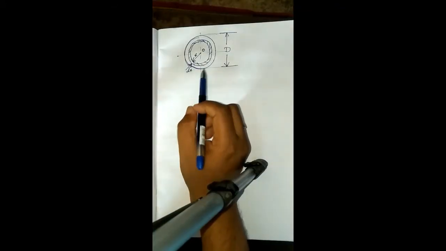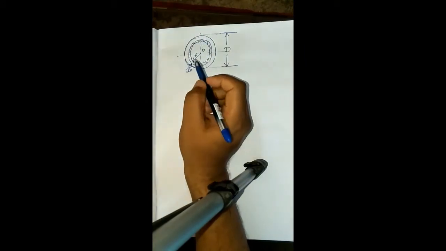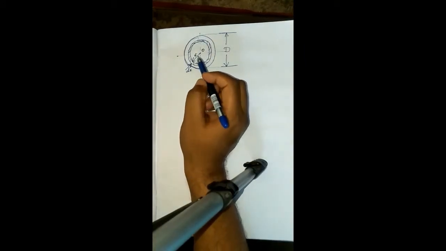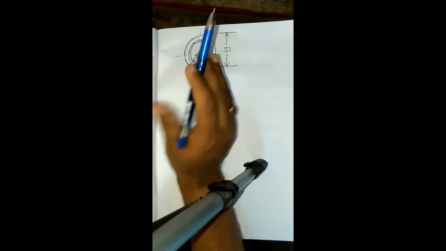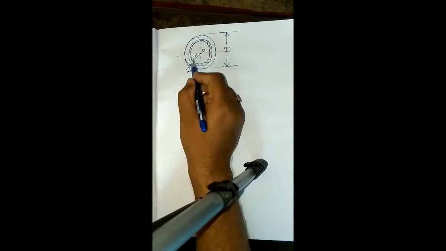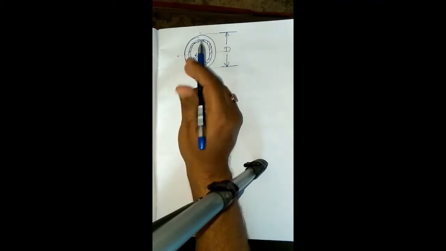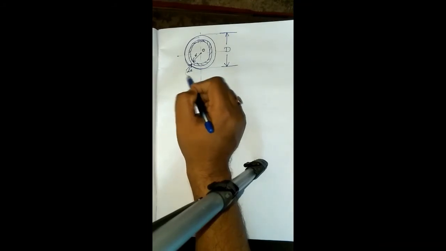Now here we can see the cross section of the shaft, and we are taking an elementary ring on the cross section at a distance x from the center point O, and the thickness of the elementary ring is dx.